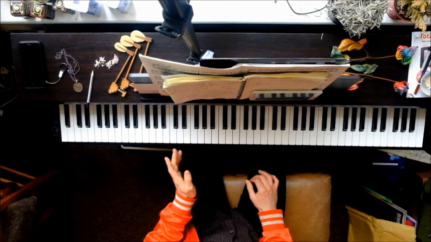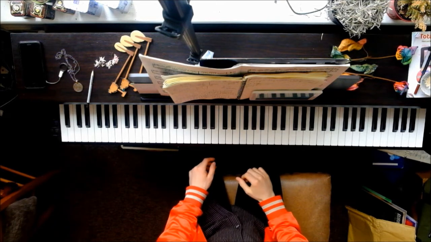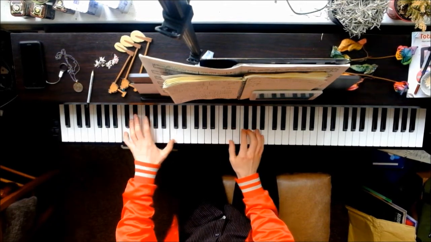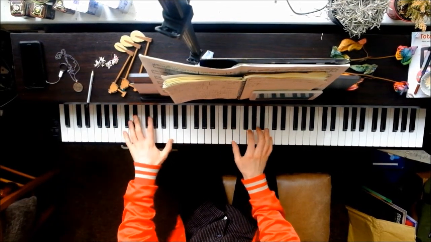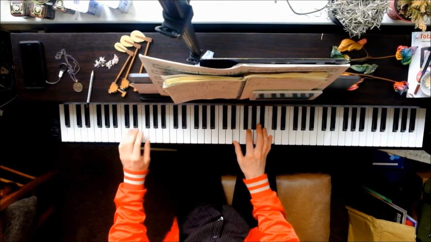If we don't want the change to be so abrupt, we can use a fifth chord in between them. So with C minor, we play G major, and then go to C major. It's quite a nice way to change between parallel keys.